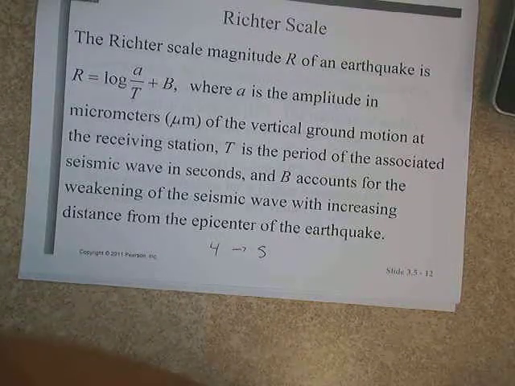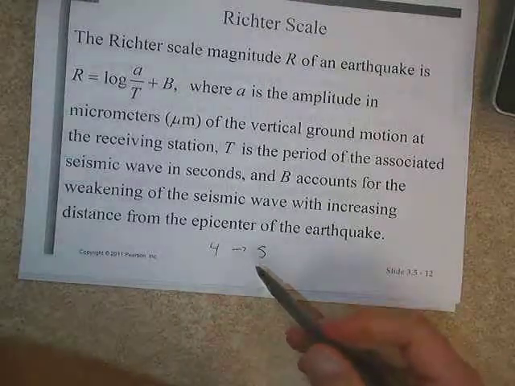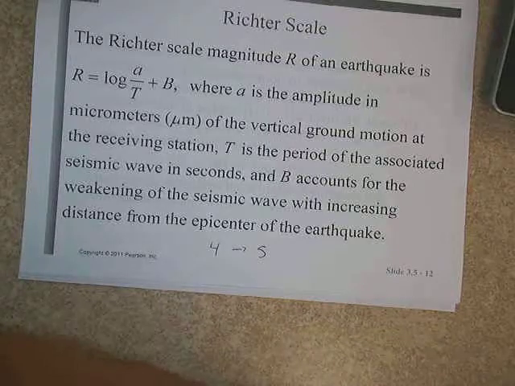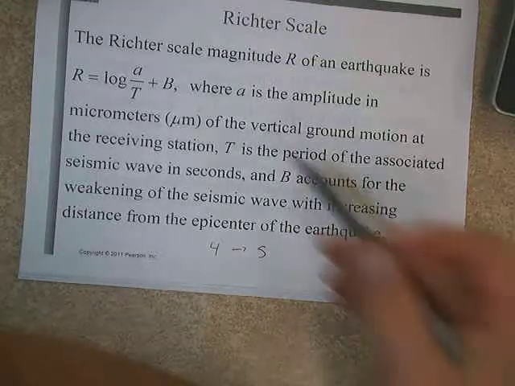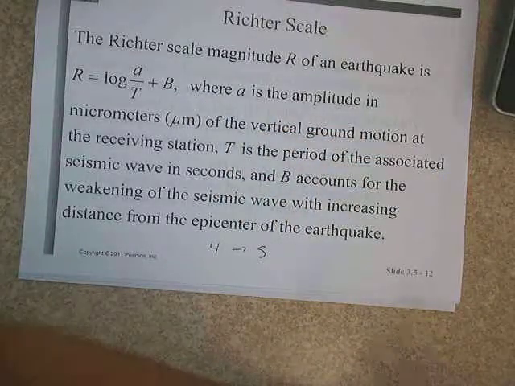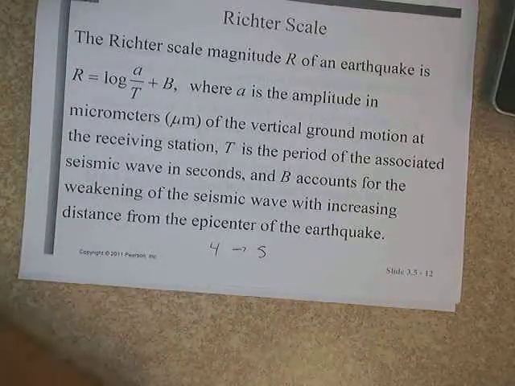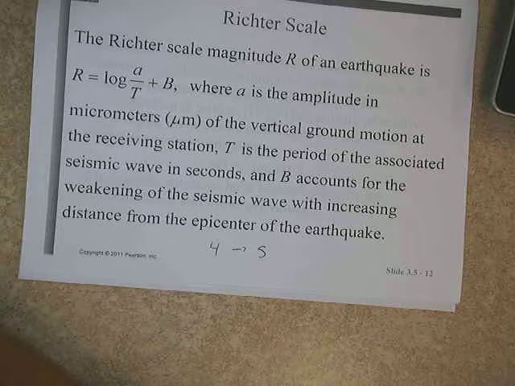But one thing I want to talk about is what's the difference between an earthquake with a 4 and an earthquake with a 5? How much more devastating is an earthquake that's a 5 than the one that's a 4? Ultimately, it's all about these orders of magnitude. Every time I go up another Richter number, because of the logarithm here, it goes up by another power of 10.